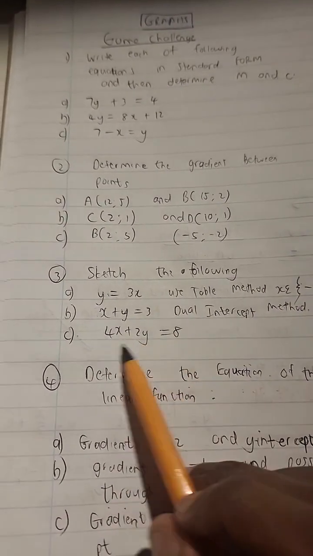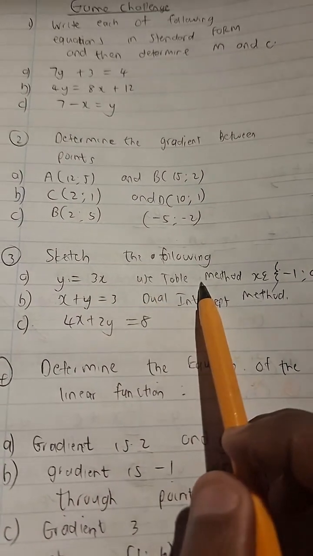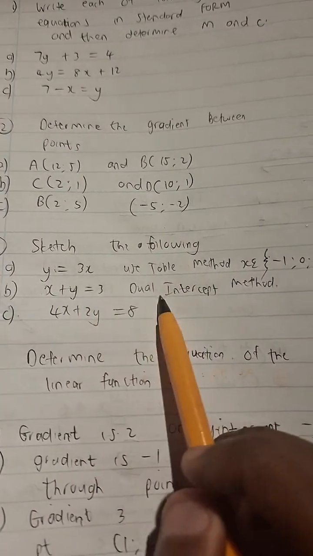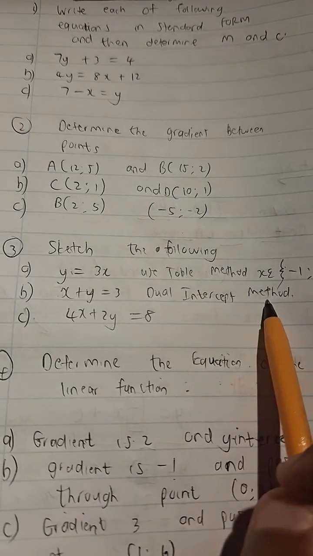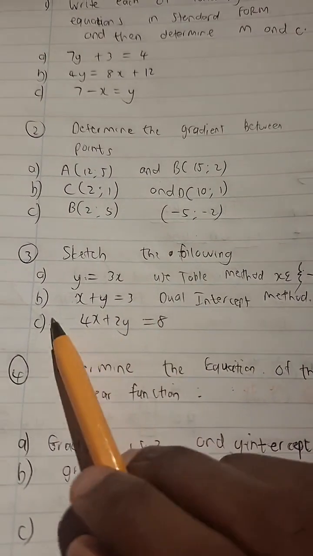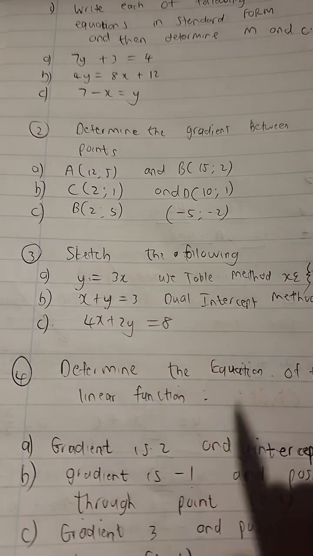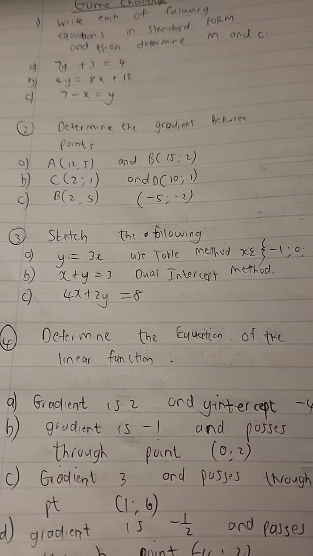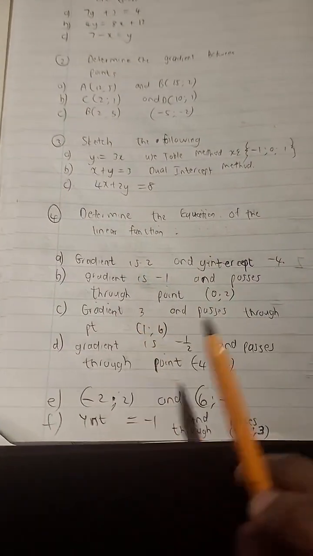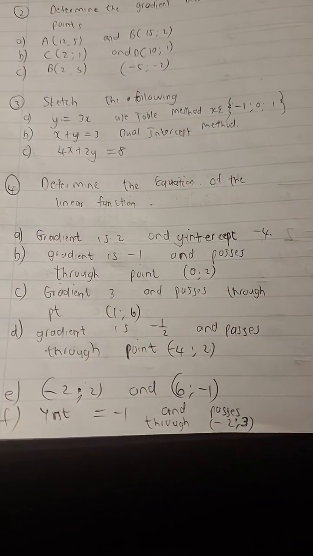I'm going to leave this open. I've told you directly what you need to do here using the table method. Here I've told you to use the dual intercept method, but here I'm expecting you to know exactly what method you ought to use, as I explained yesterday. And then of course this is with regards to what we did today.